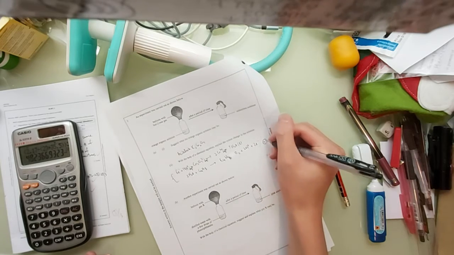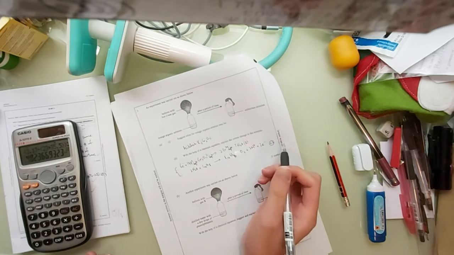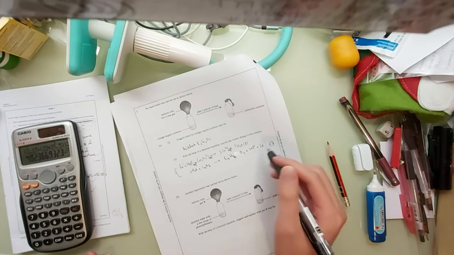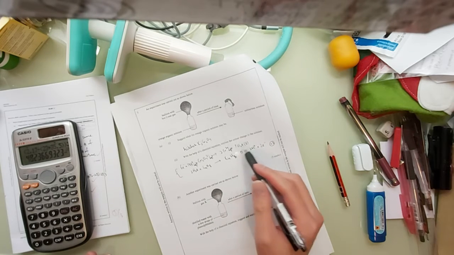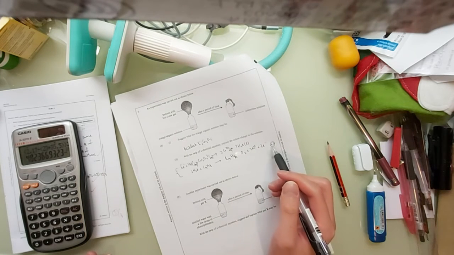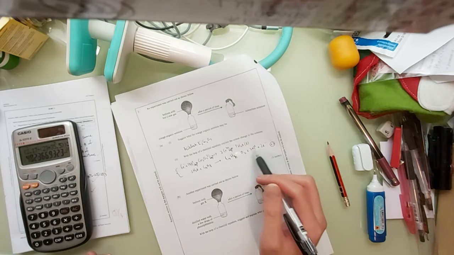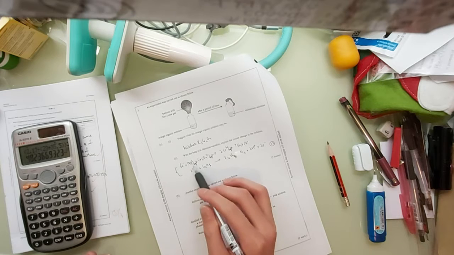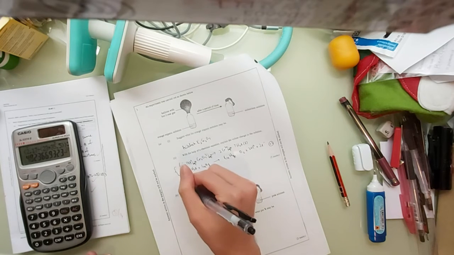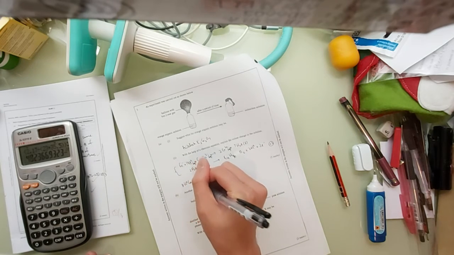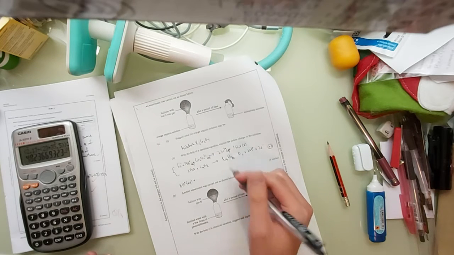Okay, so this thing times 3, this I don't have to. So this thing times 3 is 6, so water 7 here, so 1 water here. Hydrogen ions 3 times 2 is 6, 14 minus 6 is 8, so 8 hydrogen ions.